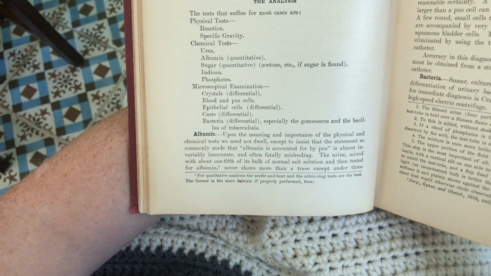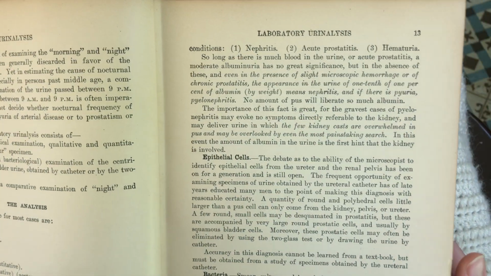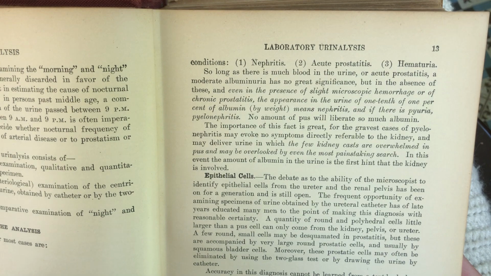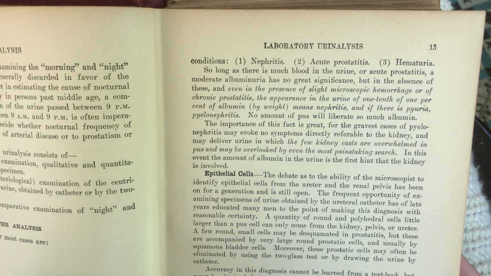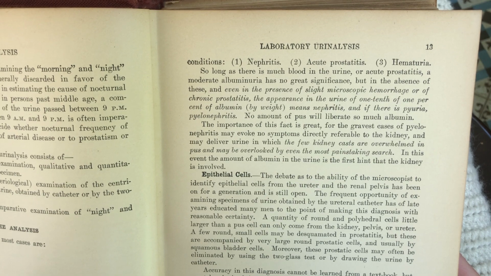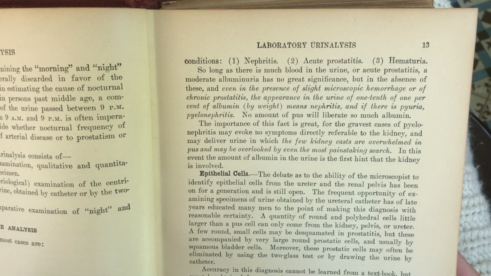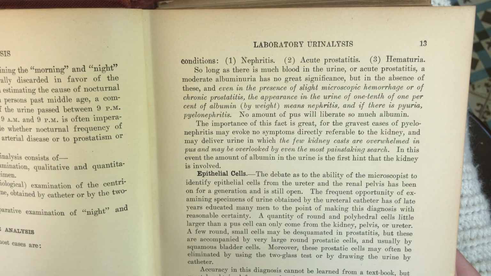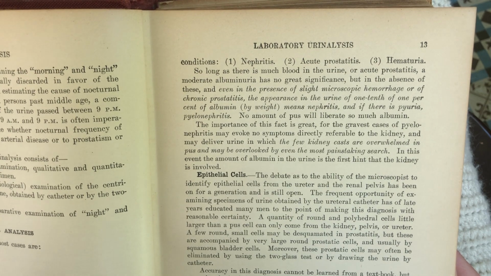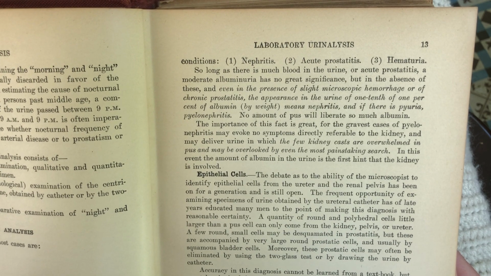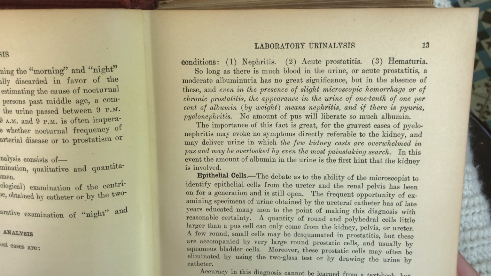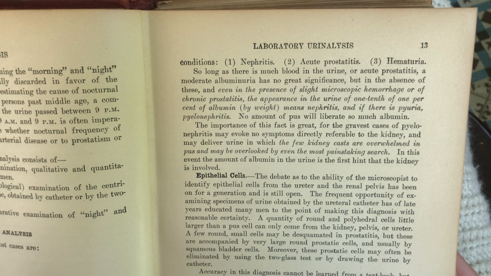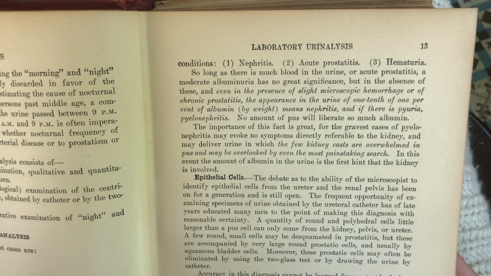Never shows more than a trace except under 3 conditions: 1, nephritis; 2, acute prostatitis; 3, hematuria. So long as there is much blood in the urine or acute prostatitis, a moderate albuminuria has no great significance, but in the absence of these, and even in the presence of slight microscopic hemorrhage or of chronic prostatitis, the appearance in the urine of 0.1% of albumin by weight means nephritis, and if there is pyuria, pyelonephritis. No amount of pus will liberate so much albumin.